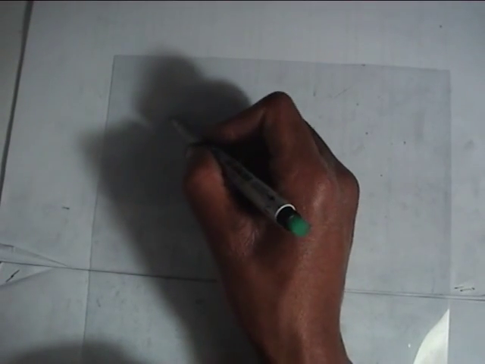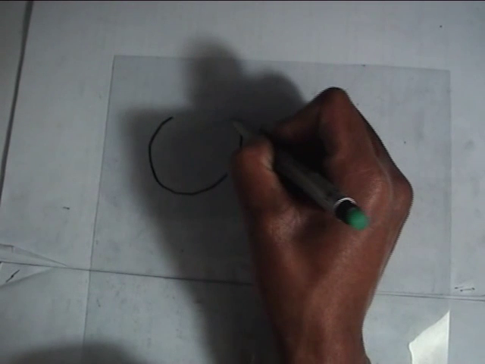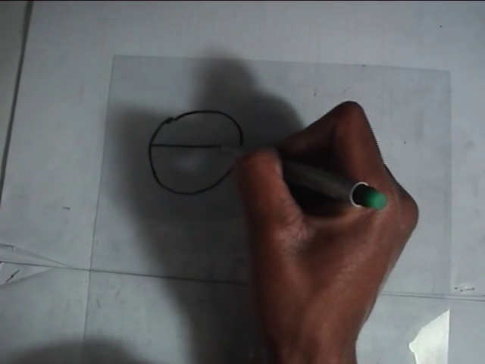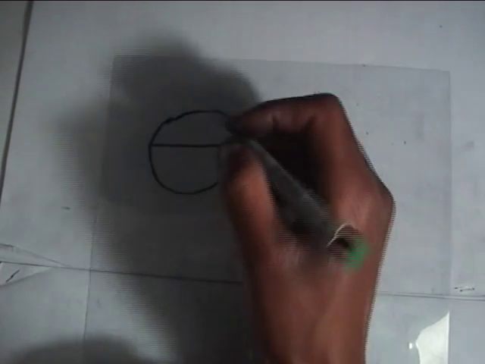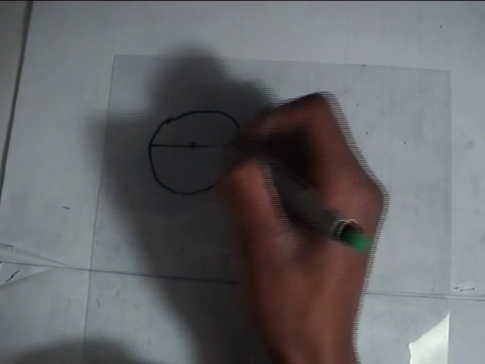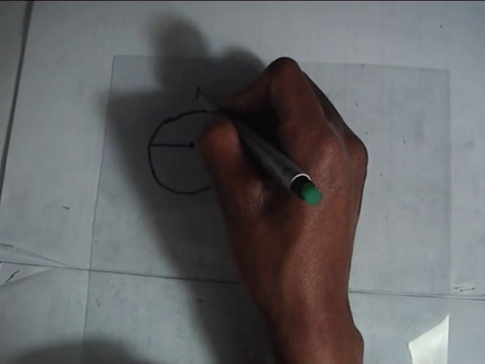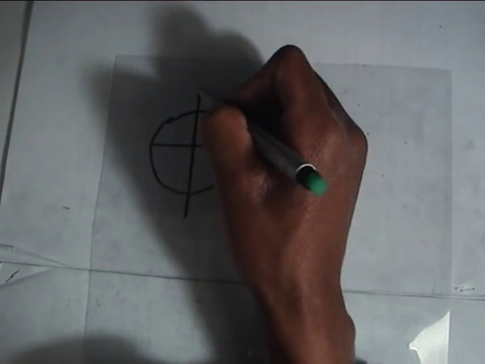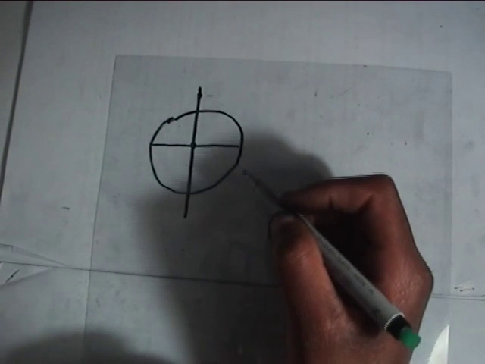Imagine this is Earth, and this is going to be the Earth's equator. This is going to be the Earth's core. And imagine the observer is here, which means their zenith or plumb line is going to be like this, isn't it?